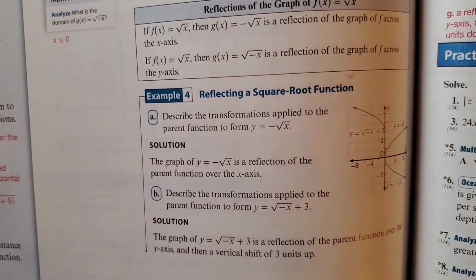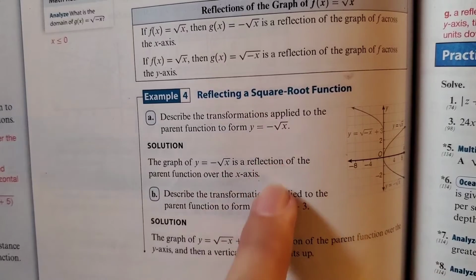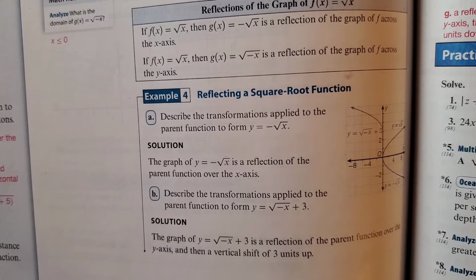Upside down. And then in B, it says, okay, so what happens if we don't have the negative outside of the square root, but the negative inside the square root? Let's look at that. Negative x, square root, not squared.